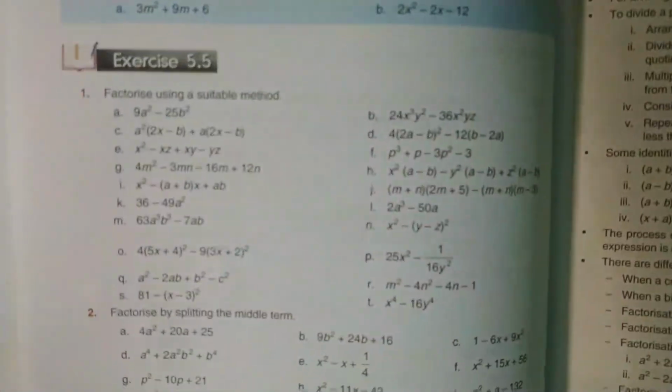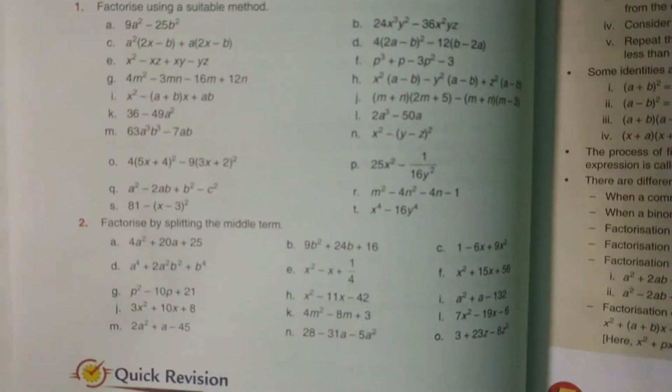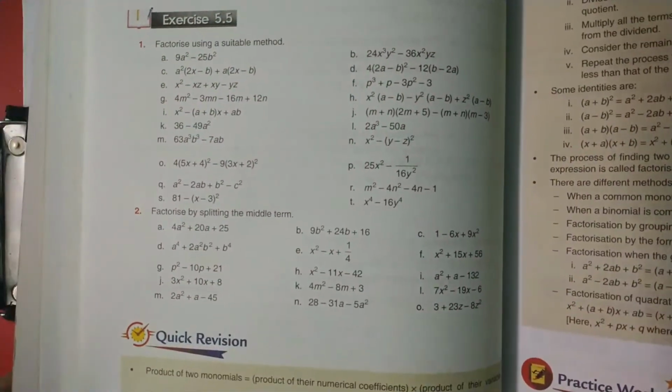But in your book, factorization is given as a mixed exercise. If you see exercise 5.5, the questions given are all mixed up and the topic is not written in detail. So I am just telling you how factorization is done.